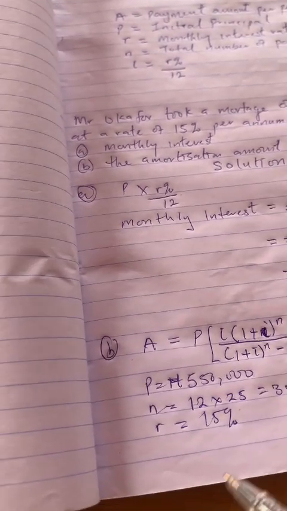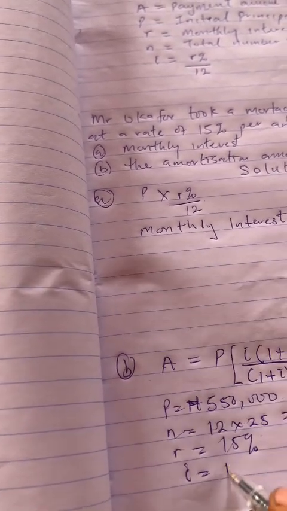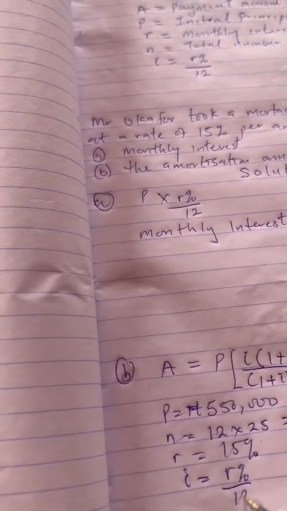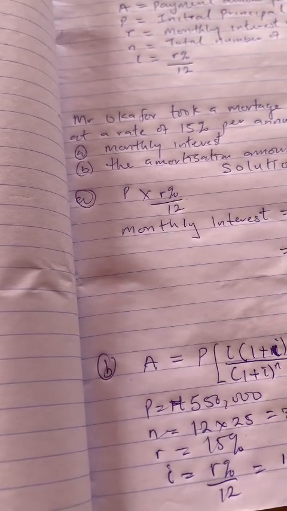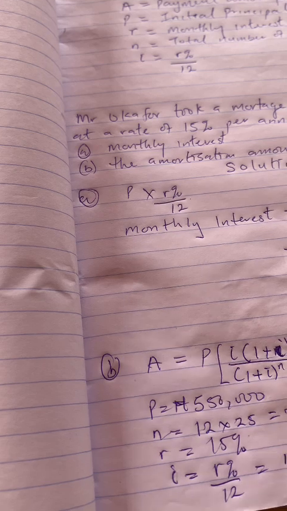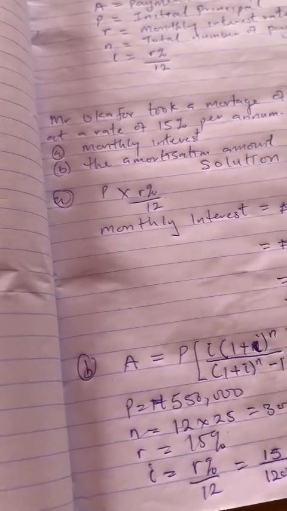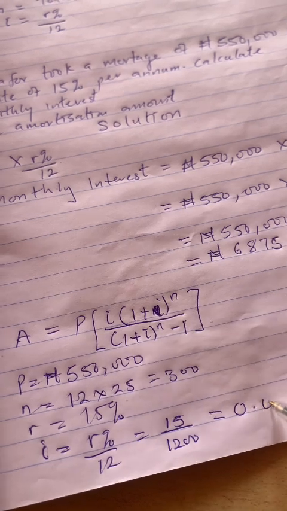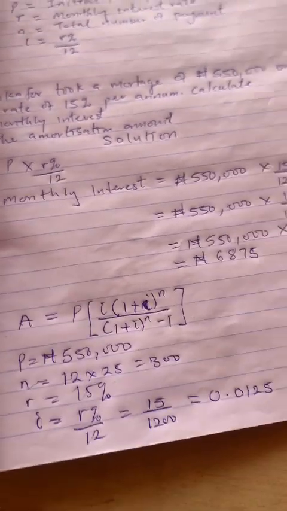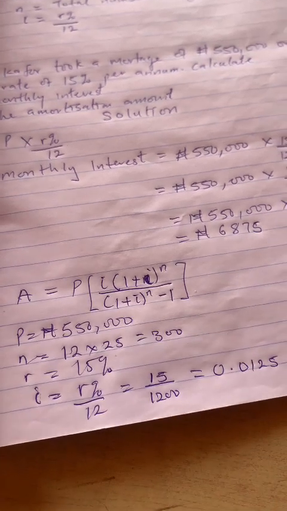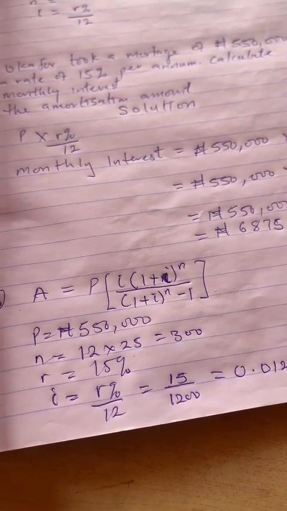Our I now, what is our I? Our I is R over 12, where R is 15. That is 15 over 1,200, which is 0.0125. So this is our I, 15%. Our N is 300 months.